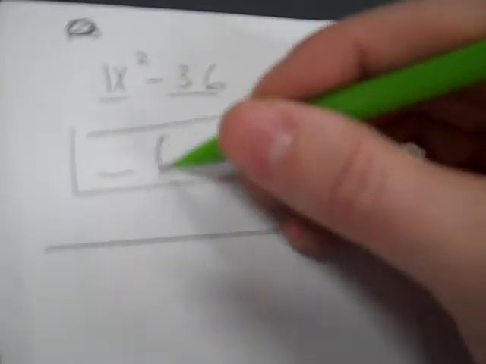Okay, next one. That's 2 terms. So I would look for greatest common factor, and then see if I have a difference of perfect squares. Okay, you don't need the negative, you don't need x, and then 1. Well, that would just be 1, so it's not worth it.